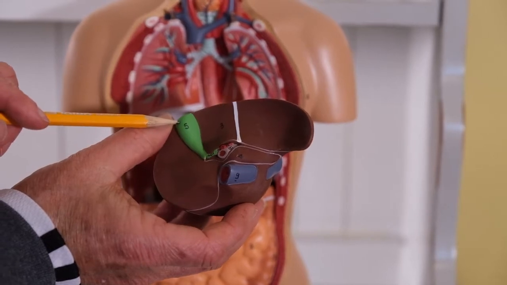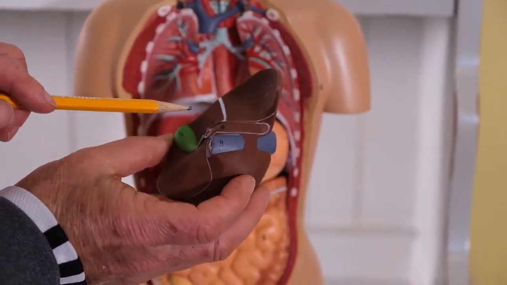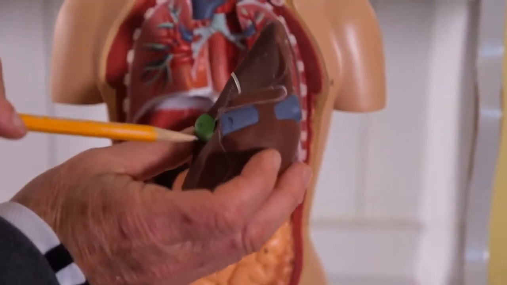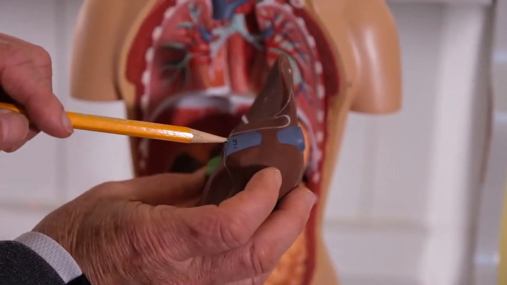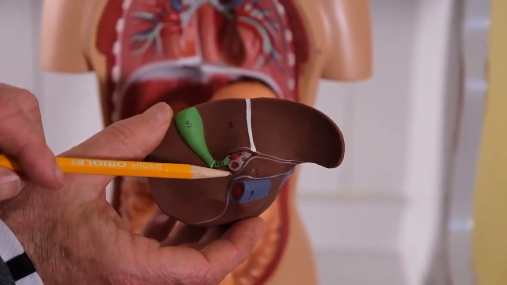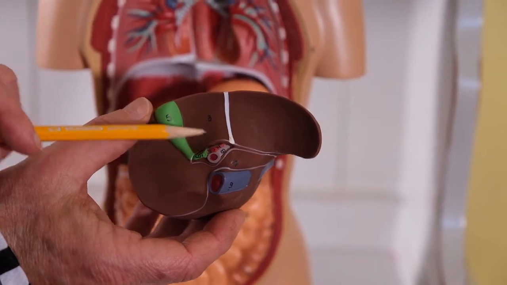And then you have this blue item, which is the inferior vena cava. Right here is the inferior vena cava. And you'll see some veins and arteries running through the liver. It's a really large, important organ.